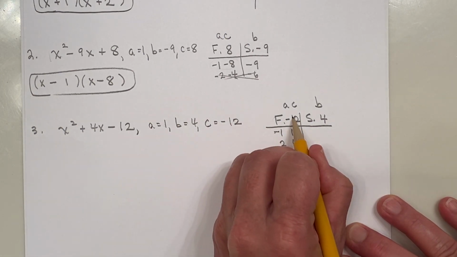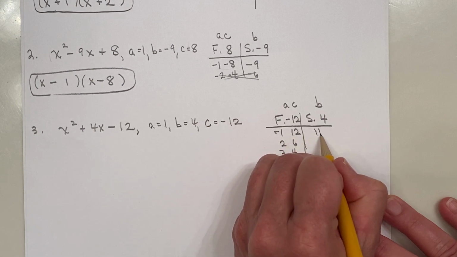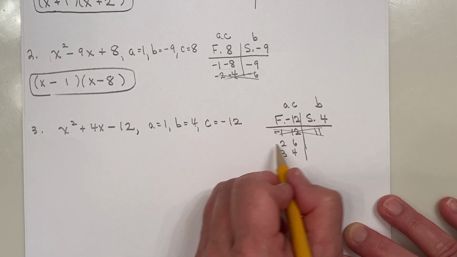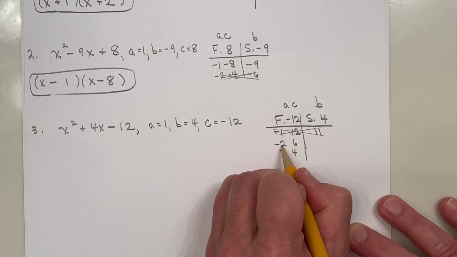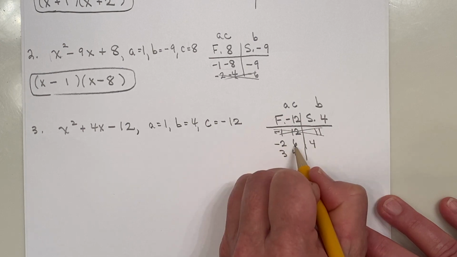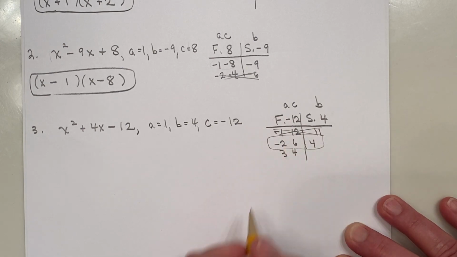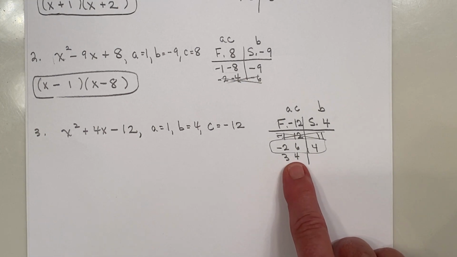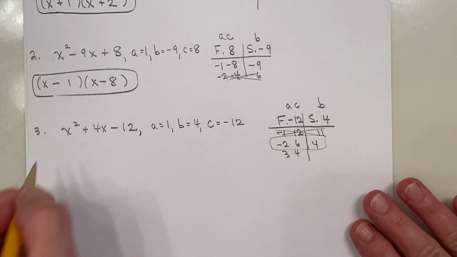So that product is -12. That sum is 11. Not what we need. Let's make the smaller number the negative. When we sum these, we get 4. That is what we need. And you could just double check to make sure that this doesn't work, and it doesn't. So we don't have to do factor by grouping.